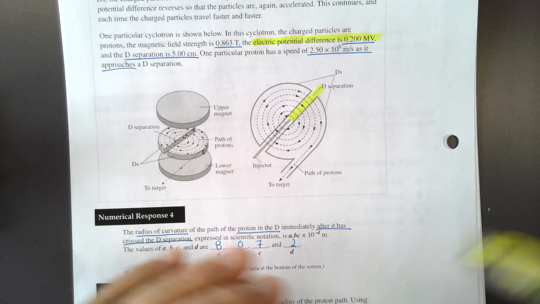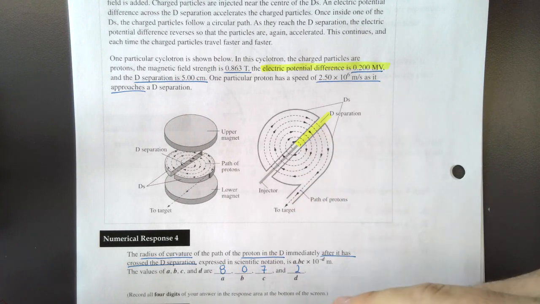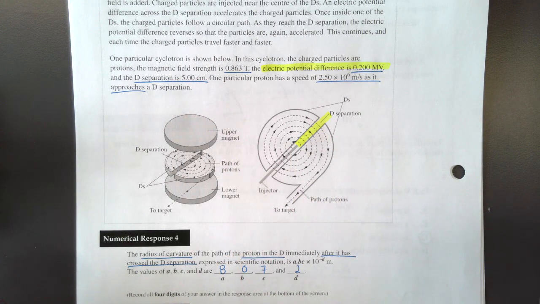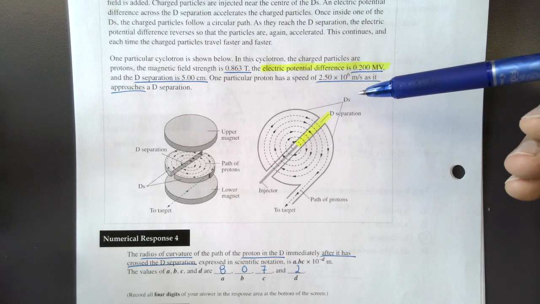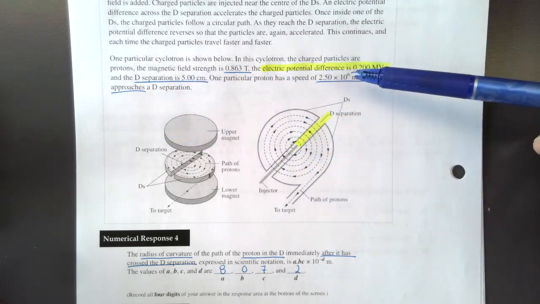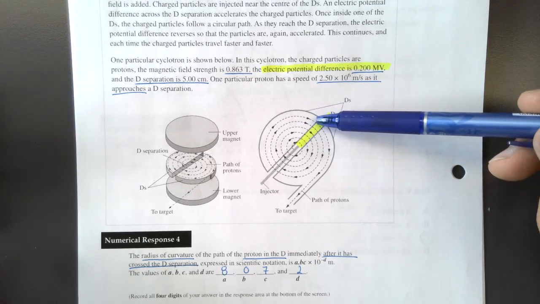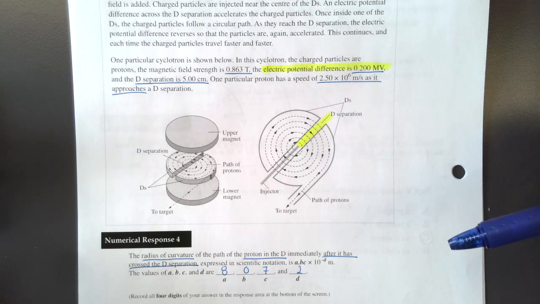Now, basically, I want to do this question just like any other circle, where FC equals FM, and then I solve. The problem is that I don't know the velocity. Now, I know the velocity going in as it approaches the D separation, but I need to know it after it leaves that separation, having just accelerated, gaining energy. Now it has a new velocity. So really there's two steps that I have to do here, and it looks like this.